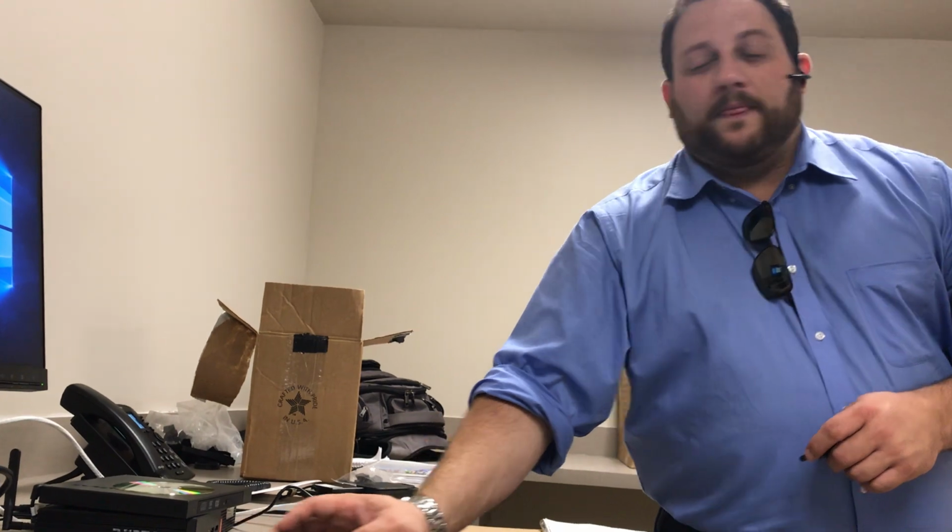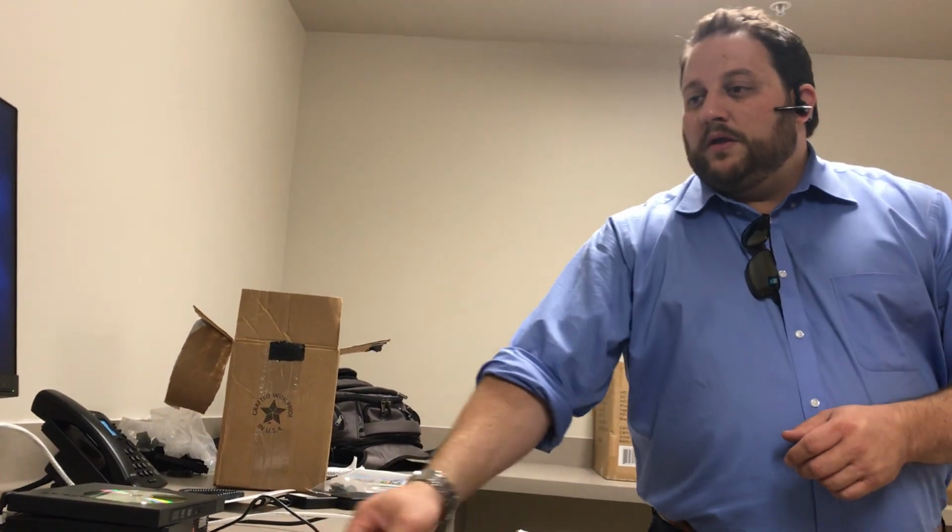So if I want to use that key again, I erase it first, and then I could use it for somebody else. You can simply recode over it. I think it's probably good practice to erase it. That's what I've been doing: throw the key in the key box.